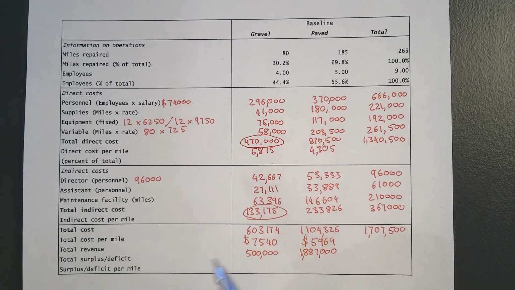So now, when you are looking at the total cost and the total revenue, you see that the total deficit for the gravel road is actually $103,174.